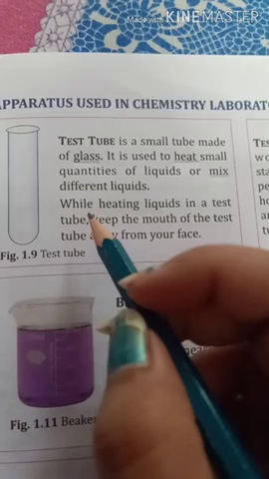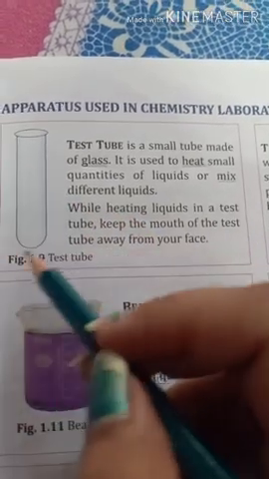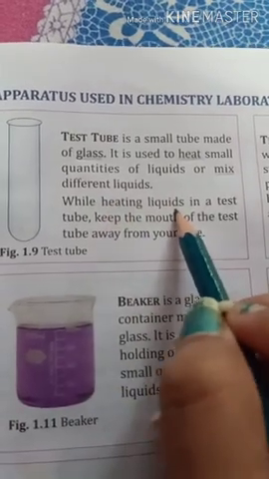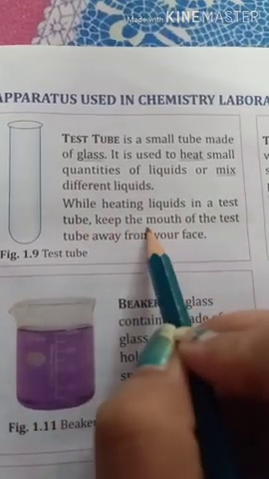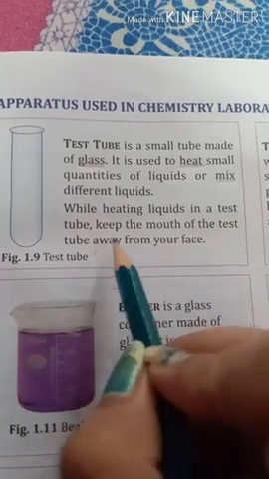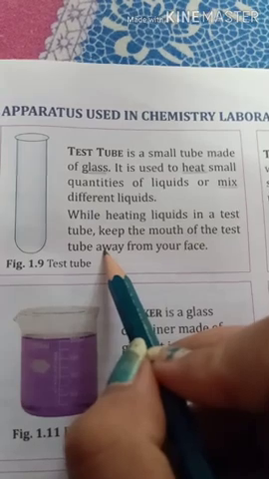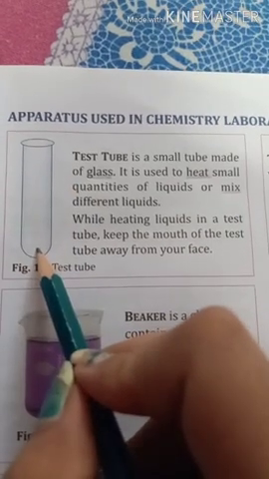So here we will take one precaution while using this test tube. Note, while heating liquids in a test tube, keep the mouth of the test tube away from your face. So this is the precaution we will take during the use of this test tube.